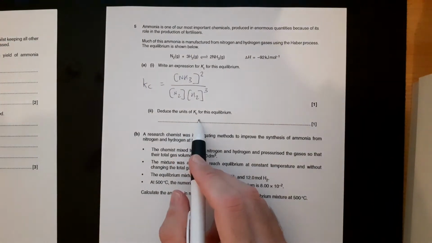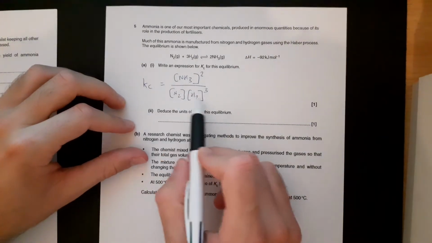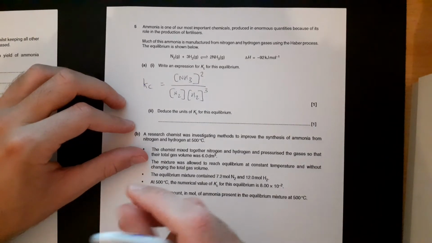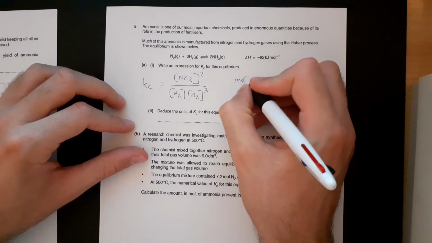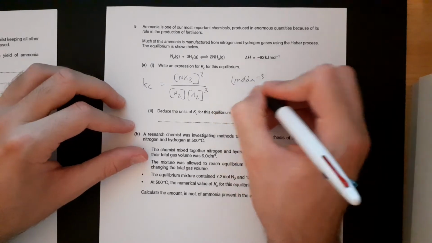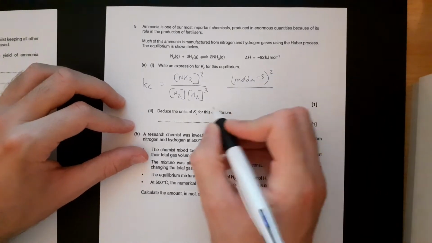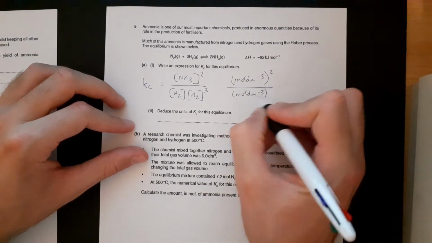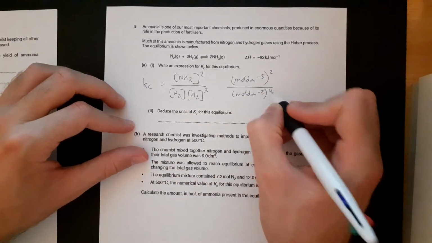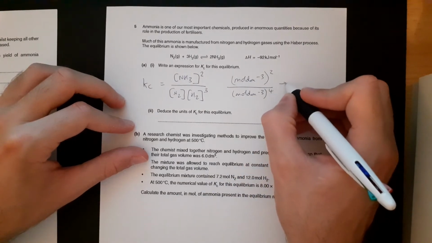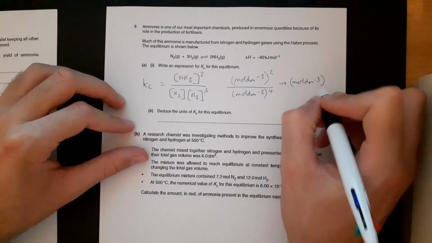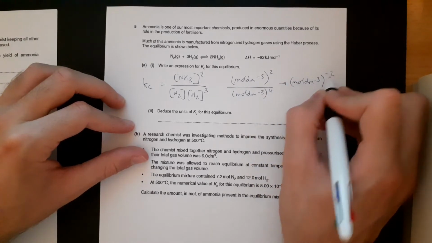Okay, what are the units? So we're going to substitute in moles per decimeter cubed wherever we've got a concentration. So we can see that we're going to end up with moles per decimeter cubed squared on the top, and moles per decimeter cubed in total to the power of 4 on the bottom. So that is going to give us moles per decimeter cubed to the power of -2.